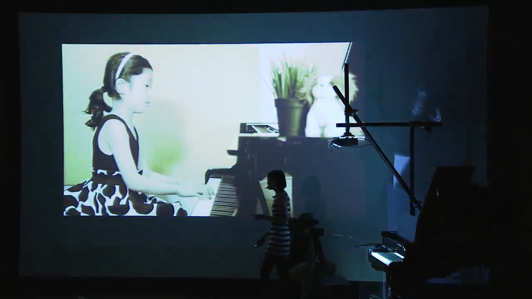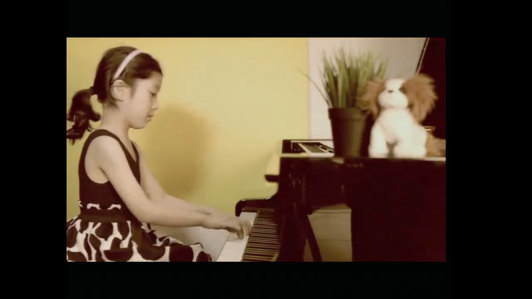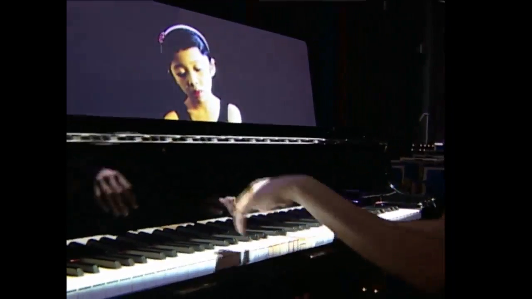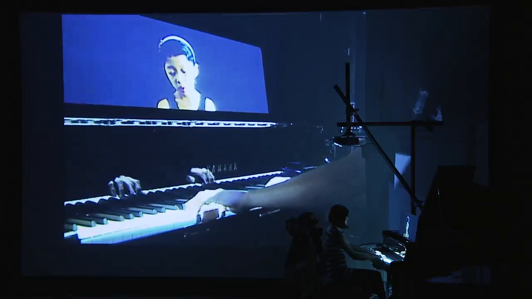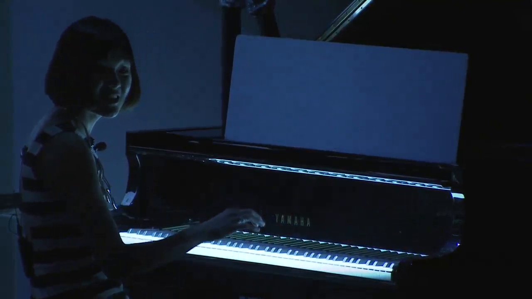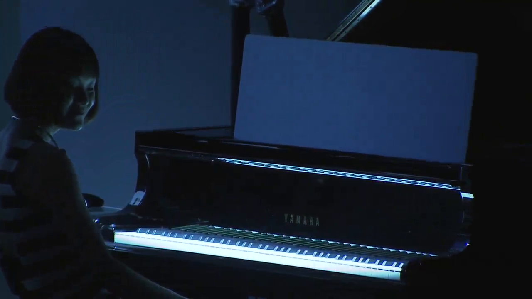There we go. So this is Alisa, daughter of Hiroshi Ishii, my advisor, but let's just pretend for a second that I am her, 20 years later, all grown up. So I can encounter myself at the piano. Sit down in front of her and even play along.